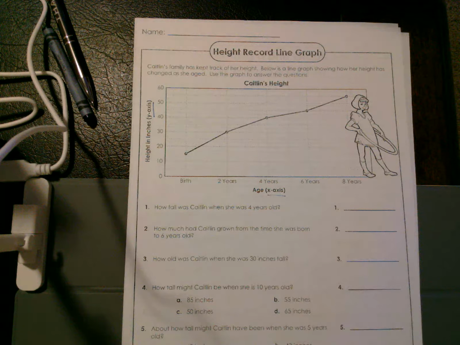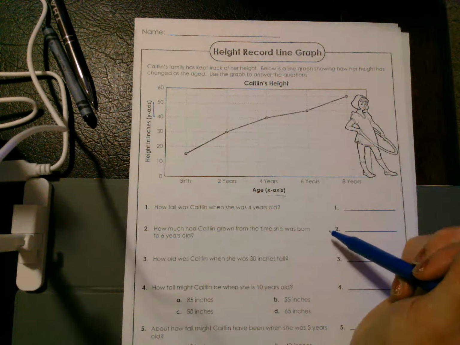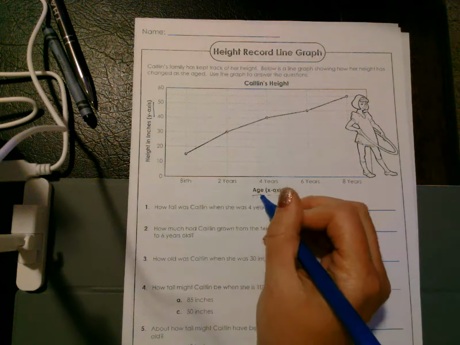All right, so it says Caitlin's family has kept track of her height. Below is a line graph showing how her height has changed as she aged. Use the graph to answer the questions. So it says, how tall was Caitlin when she was 4 years old? So you have to go to the age.